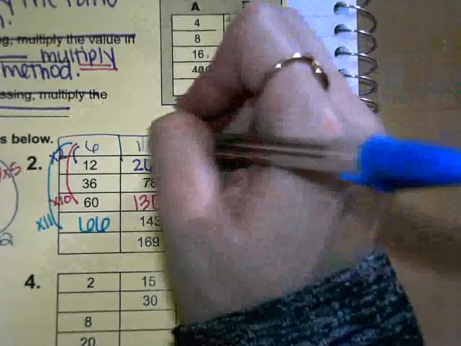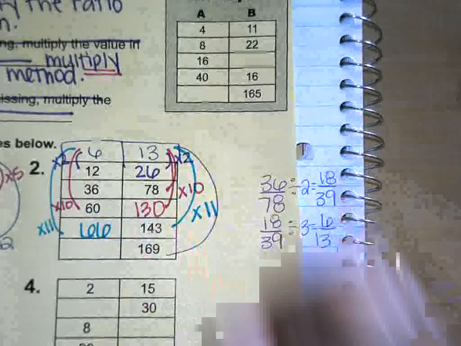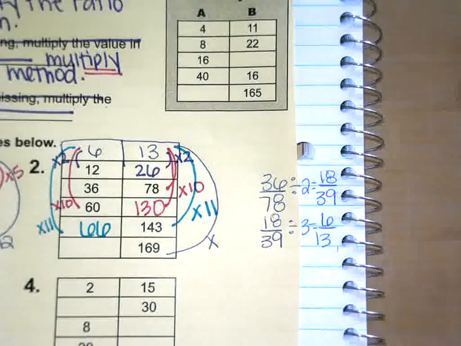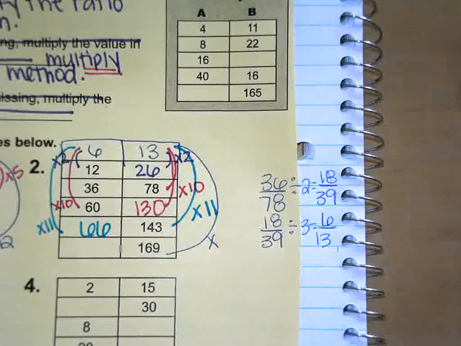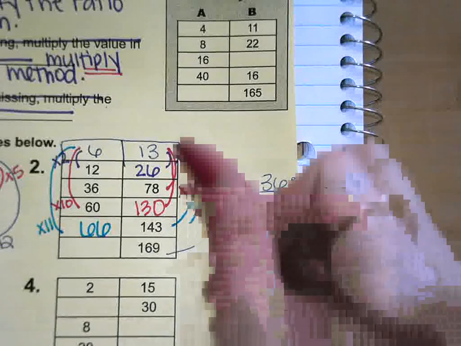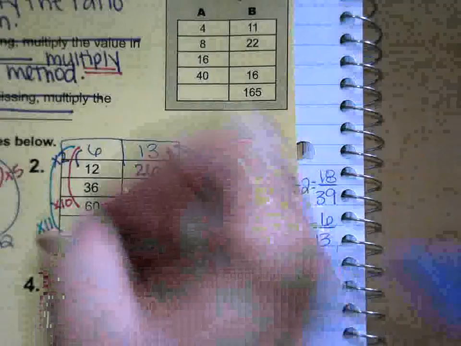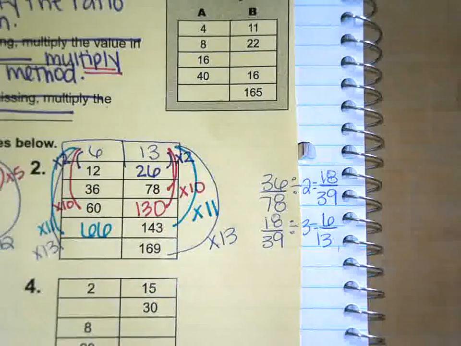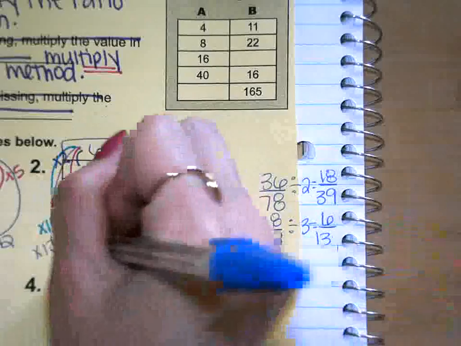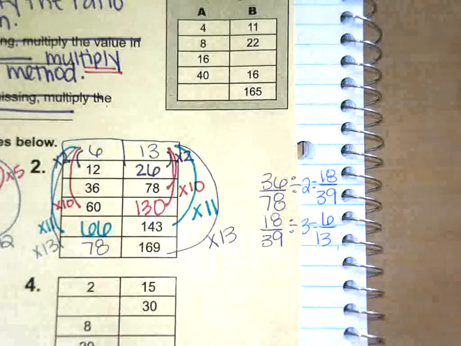And with the last one, I do the same thing. 13 times what gives me 169. I either need to do a guess and check method, or I need to do 169 divided by 13. Whatever that answer is gives me my answer. It ends up being 13 because 13 times 13 is 169, which means I need to do 6, multiply it by 13, and that is going to give me 78.